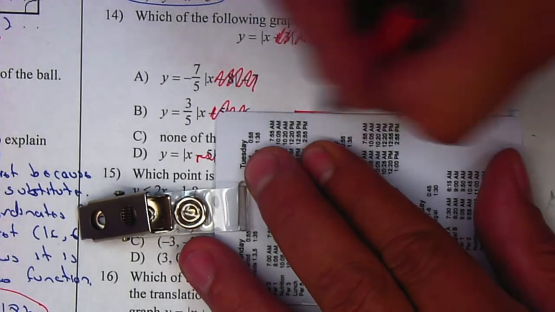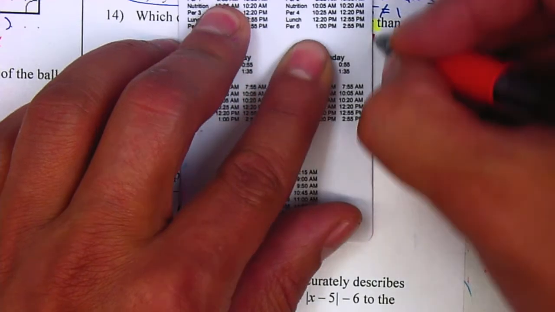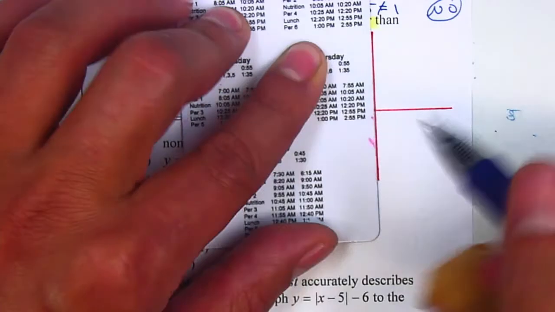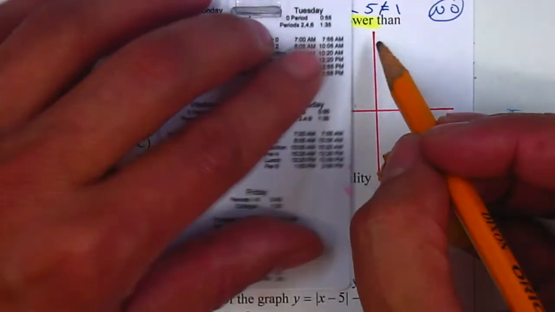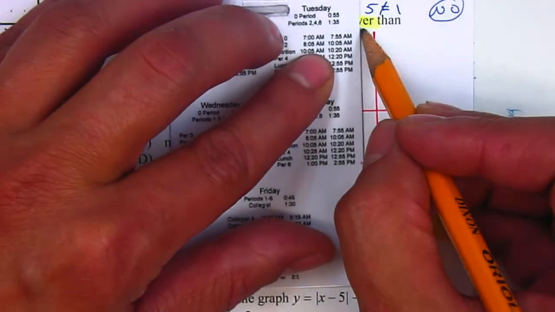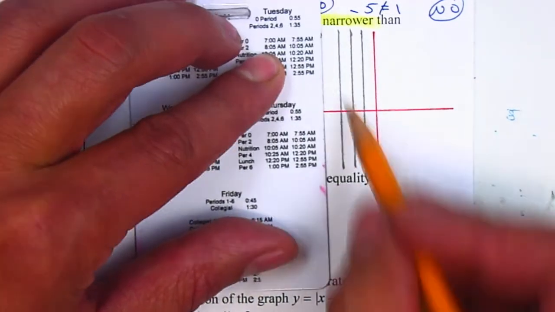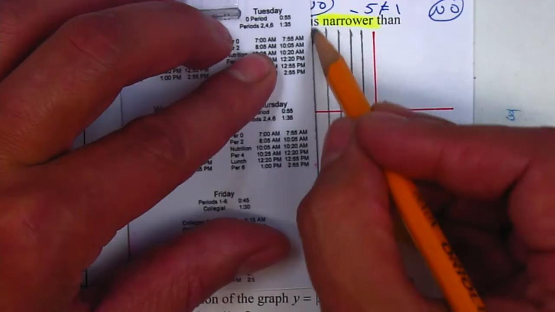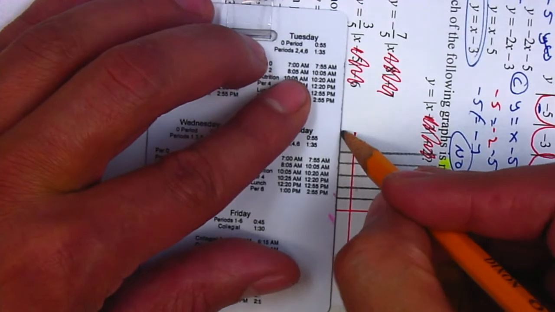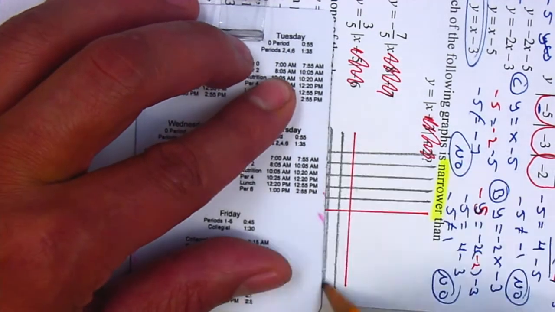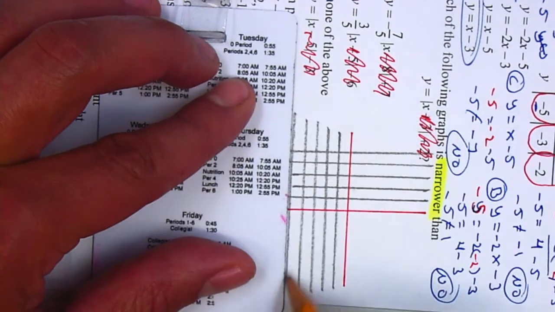I'm going to place my x and my y axis. Then with my pencil, I'm just going up to, let's do 5. 1, 2, 3, 4, 5. Rotate your paper. 1, 2, 3, 4, 5.